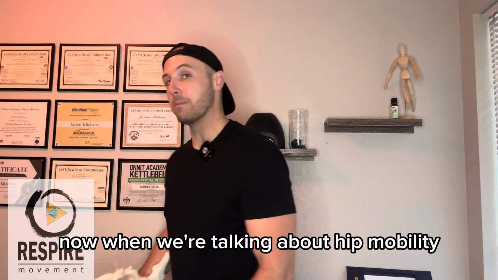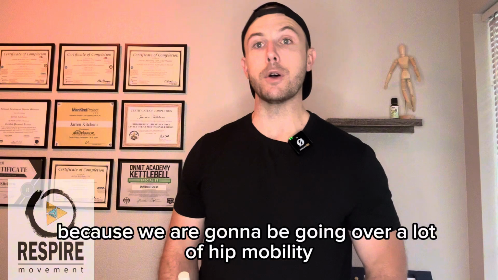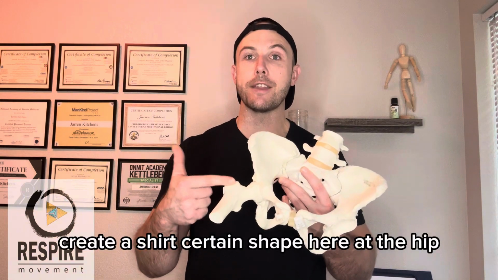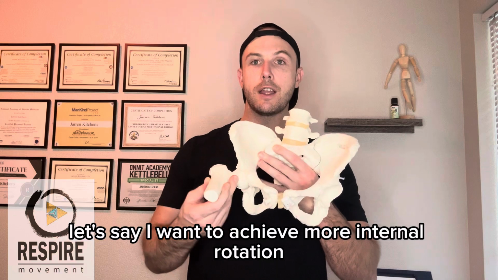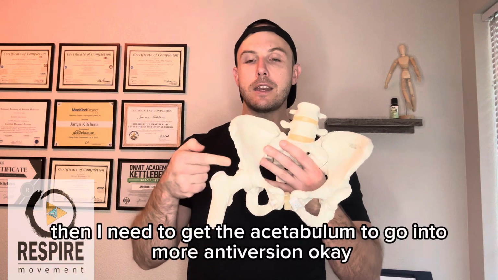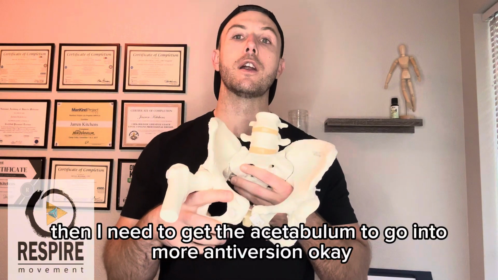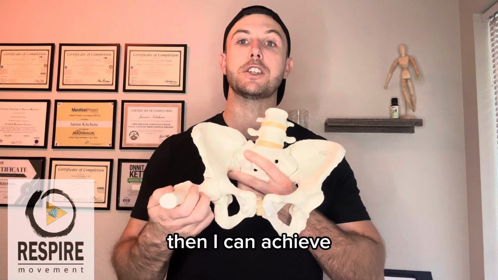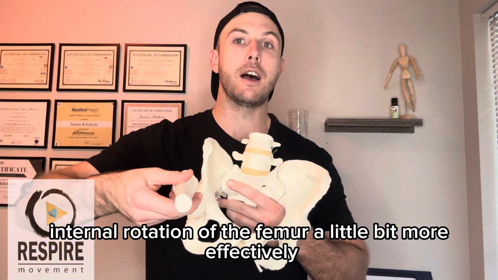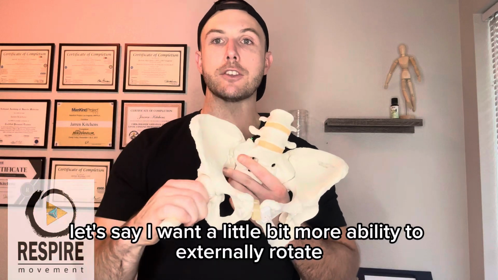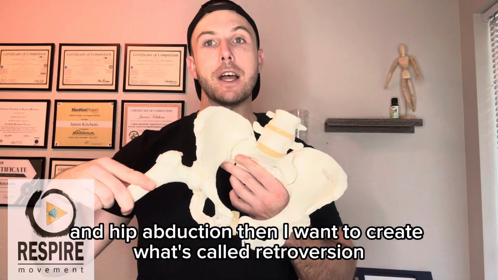Now, when we're talking about hip mobility, because we are going to be going over a lot of hip mobility stuff in this course as well, if I want to create a certain shape here at the hip, let's say I want to achieve more internal rotation of the femur in the hip socket, then I need to get the acetabulum to go into more anteversion. Okay, when I have more anteversion of the acetabulum, then I can achieve internal rotation of the femur a little bit more effectively.